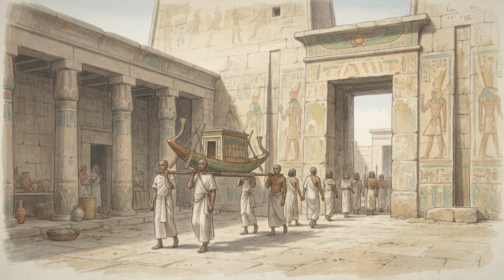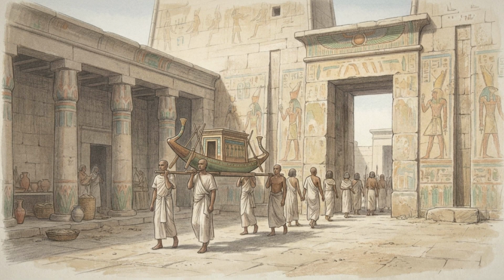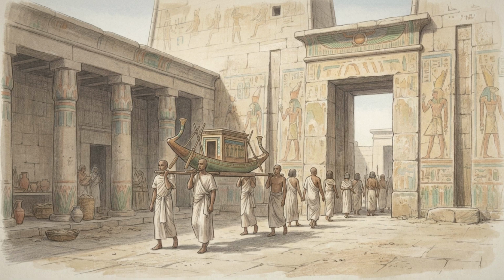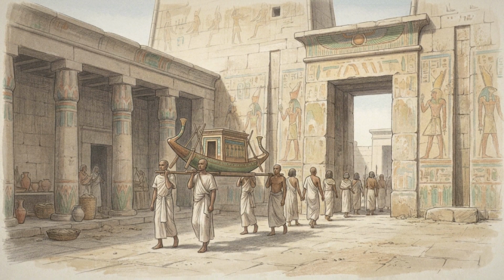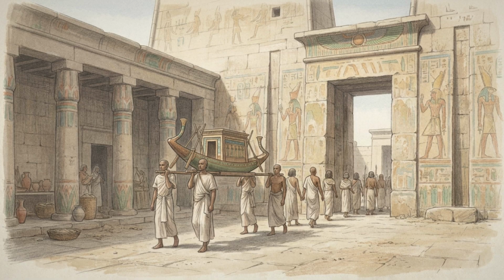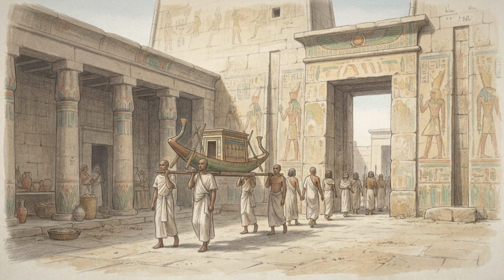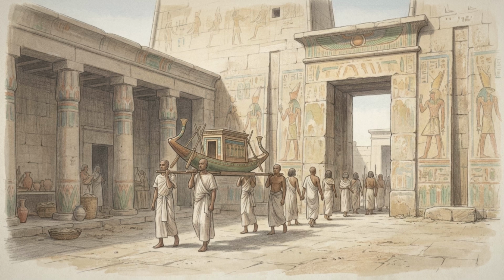The Opet festival should also remain what it is: one New Kingdom Theban example. It was not a national template for all Egyptian festivals, and it should not be used to summarize religious practice across 3,000 years. Its value is more specific.